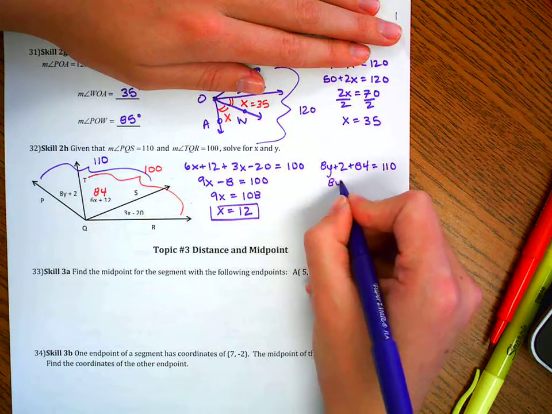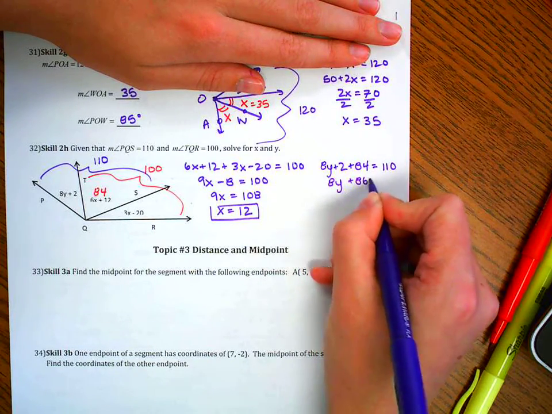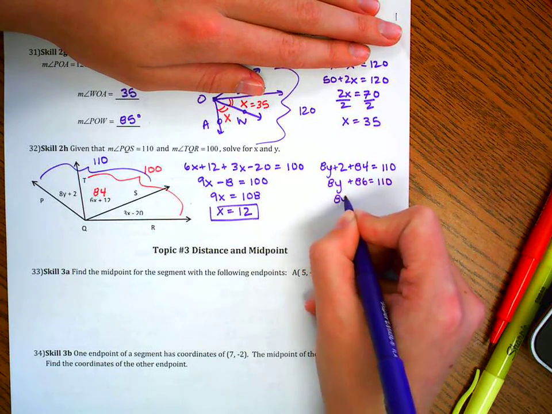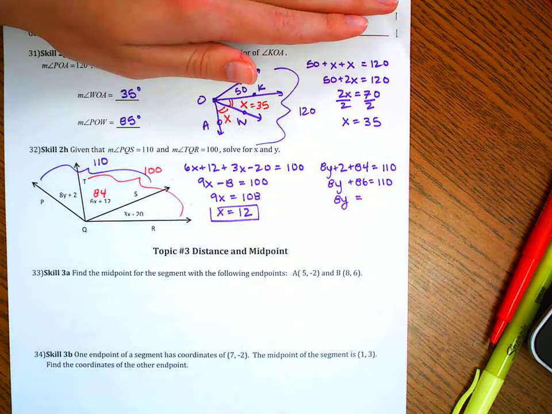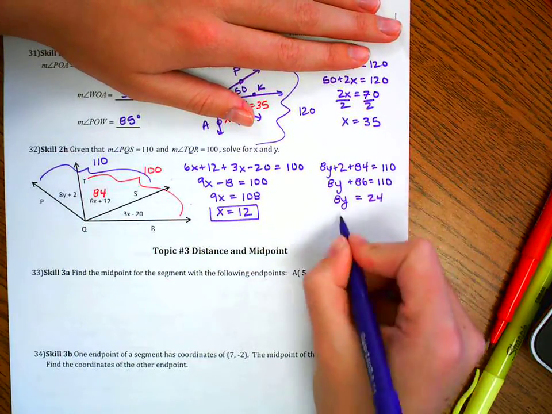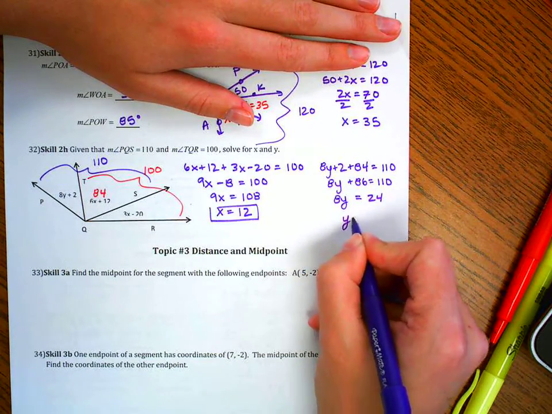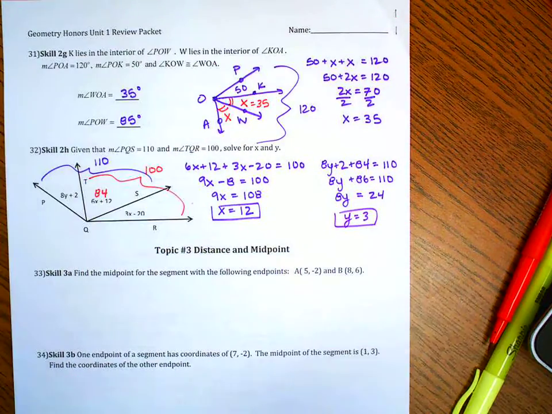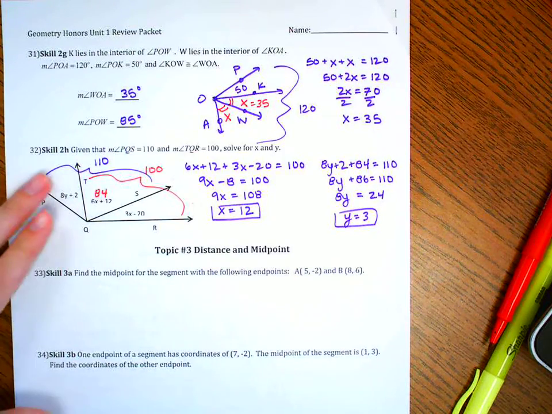Okay. 8Y plus 86 is 110. I need to subtract 86 on both sides. That's going to leave me with 24 left over. And if I divide both sides by 8, I get Y equals 3. So that was a tricky problem. You just have to break it up and solve for one variable at a time, which is what we did.